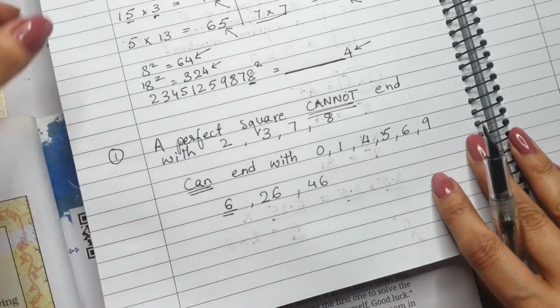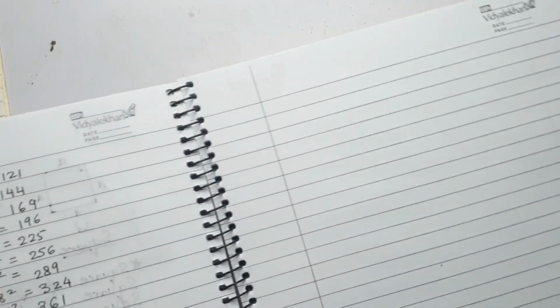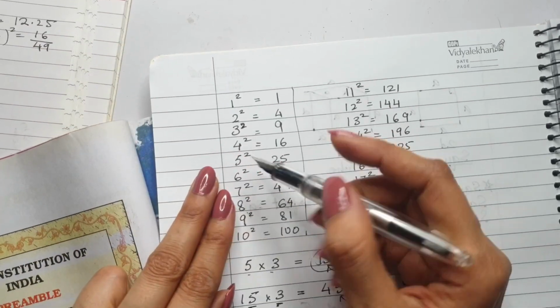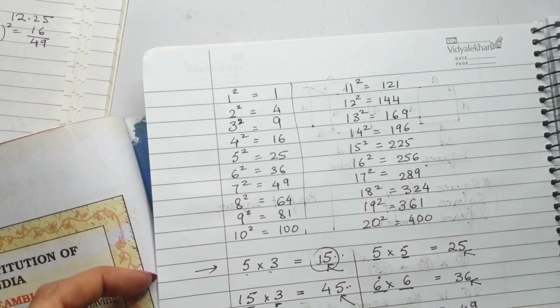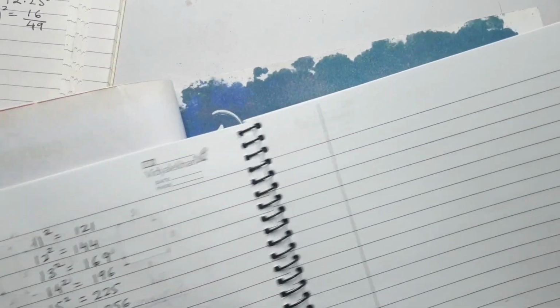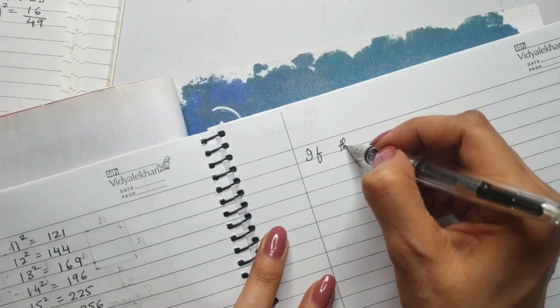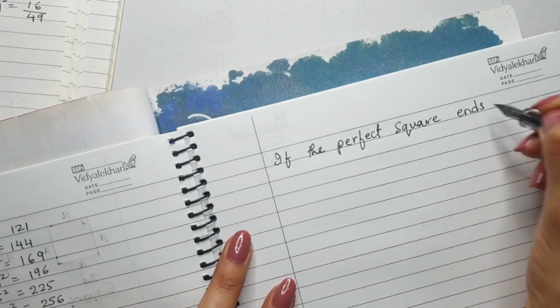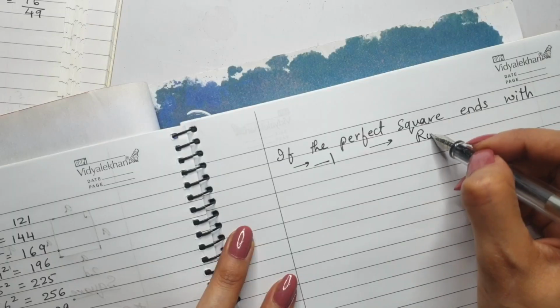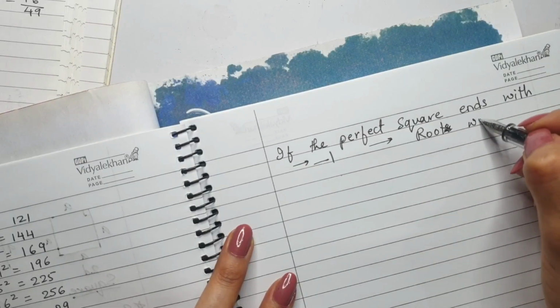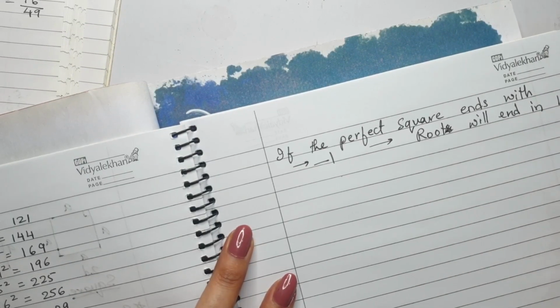So now the next thing is, we just saw that it has patterns. If the square root has the number 4, the square number will always end with 6. So what does this mean? It means that if the perfect square number ends with 1, the root will end in either 1 or 9.